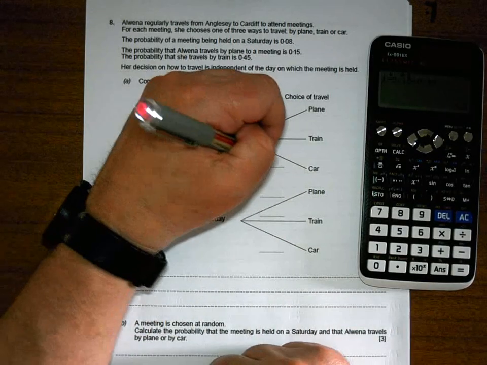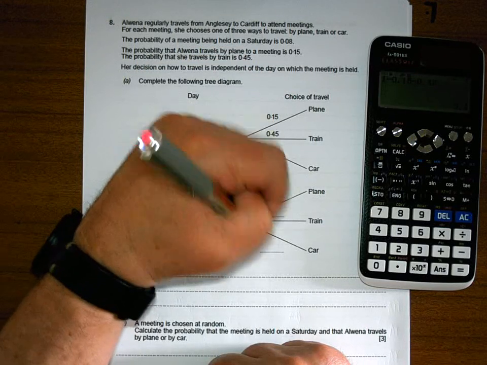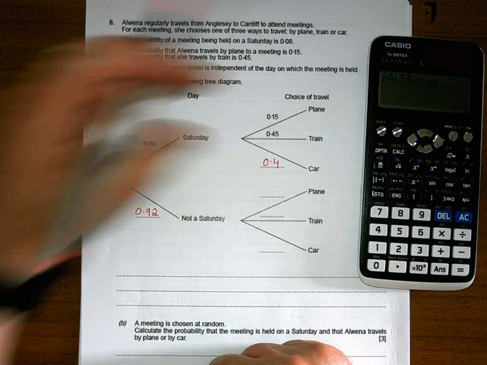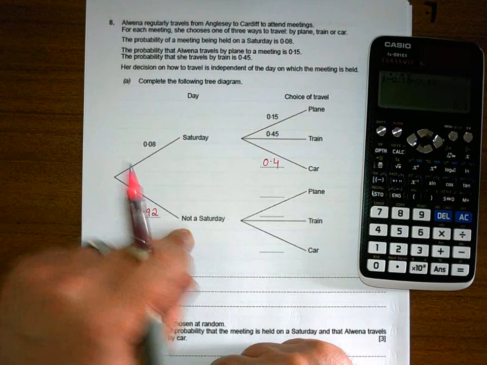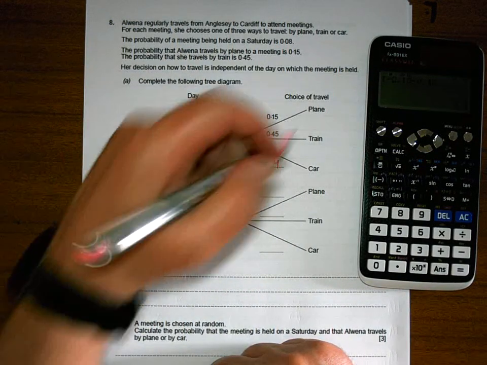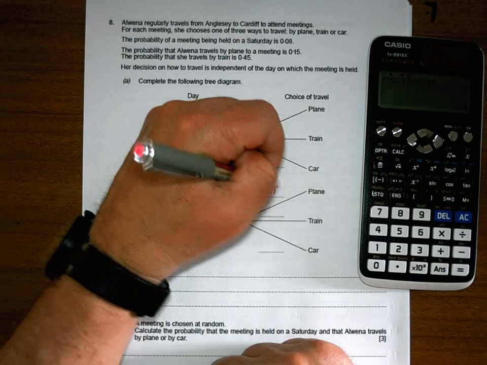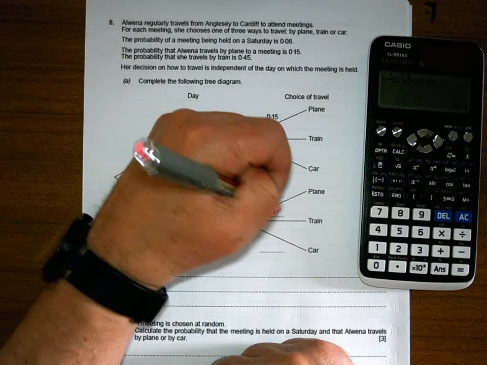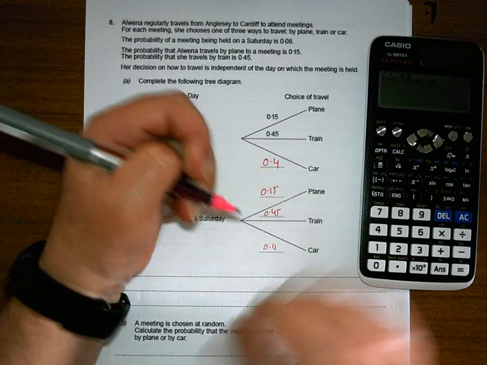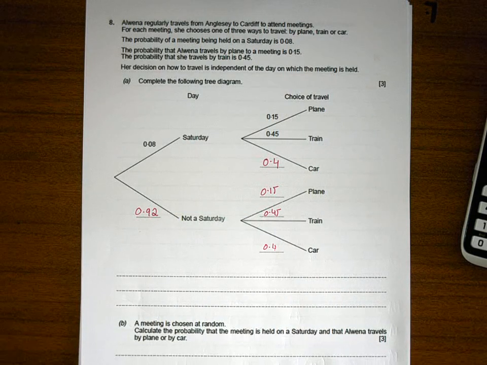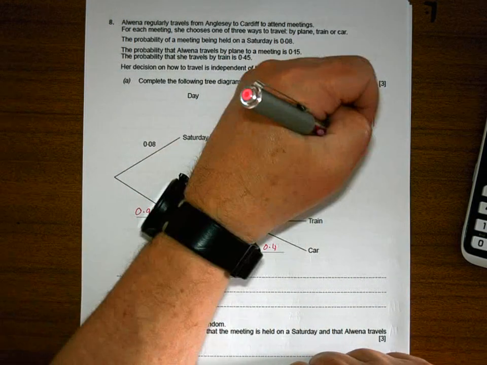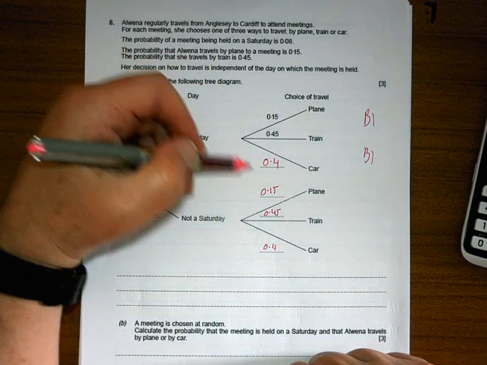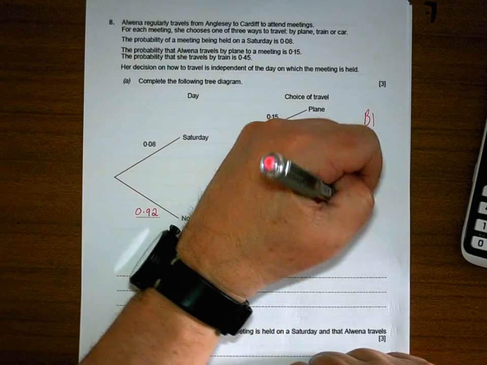And this is just a repeat of that, because you're either going to end up down here, not on a Saturday, or up here on a Saturday. So that's also going to be 0.15, 0.45, 0.4. 3 marks for that. 1 mark for the 0.92. 1 mark for that completed branch. And 1 mark for repeating.